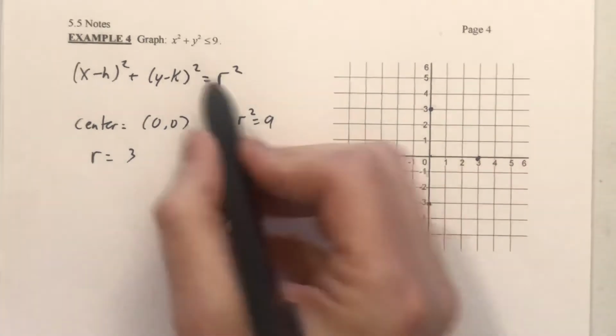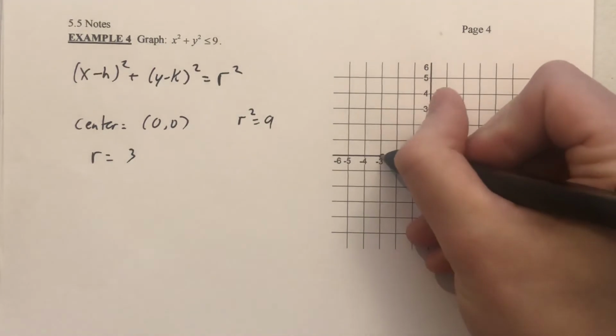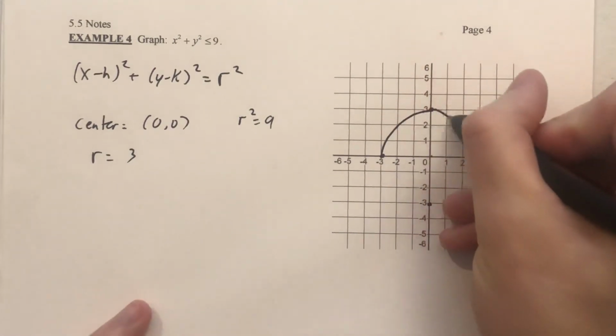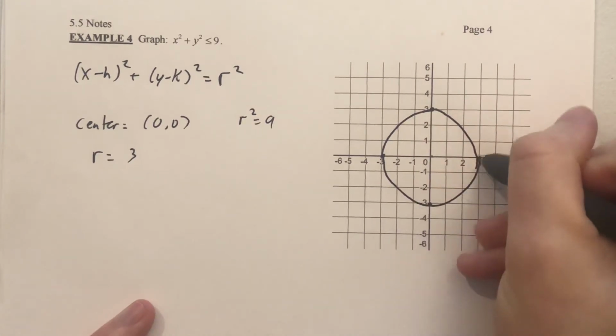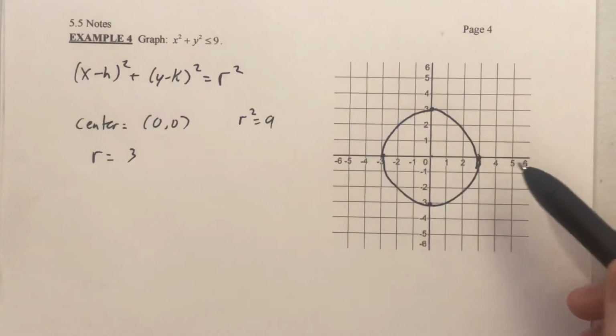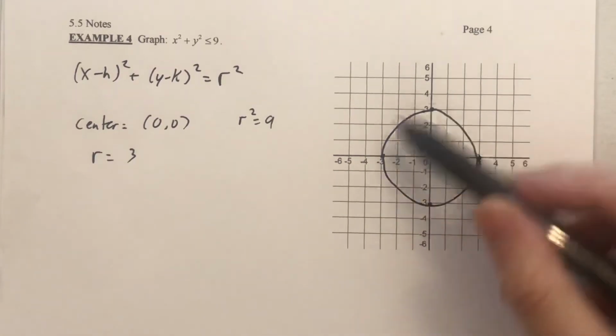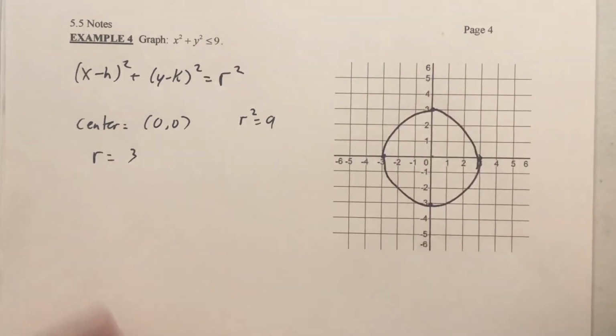Now, as you draw it, do make sure we go back and say, because of this or equal to, that is why this will be a solid circle. Or something close to a circle. Now, as far as shading, again think of this as the circle breaking apart your entire plane into inside the circle and outside the circle.